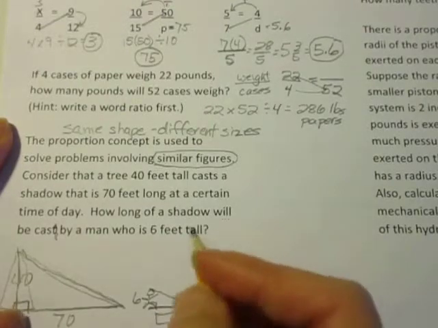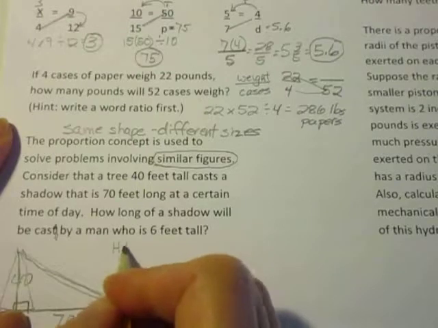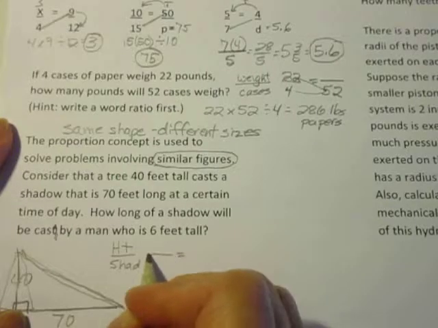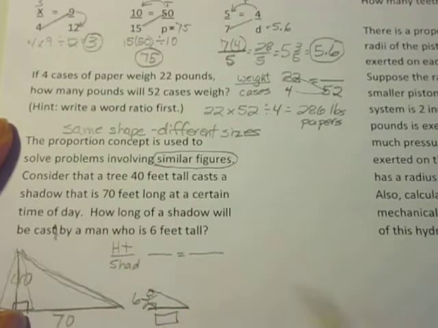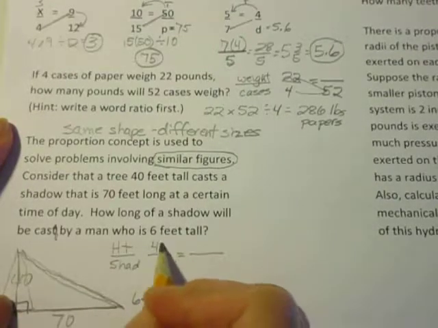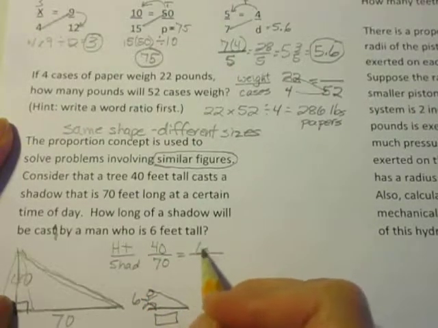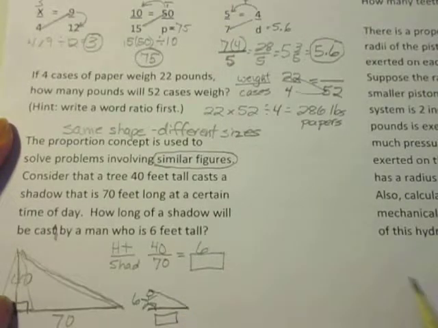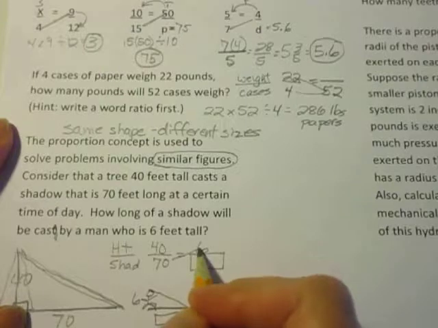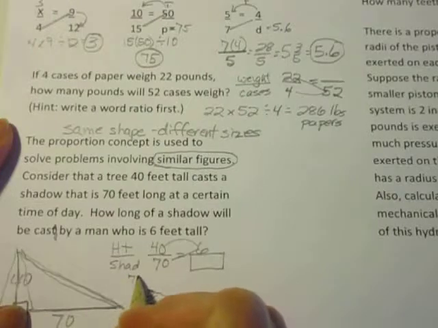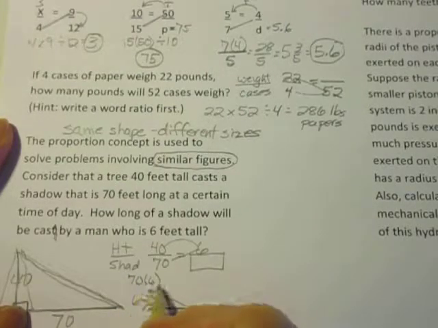So basically I want you to recognize that we could set up a word ratio here where we are comparing the height of one feature compared to the shadow of the other. So I'm setting up a word ratio as well as a shell here that we just have to plug our information into. I'm going to go with my first figure here. The height of the first figure is 40 feet. Its shadow is 70 feet long. And my second figure is the man. He is 6 feet tall, and we want to figure out his shadow. So again, with your calculator, you would cross multiply and divide. What you would be plugging into your calculator would be 70 times 6. Notice I'm using parentheses to communicate multiplication. And then I would divide by 40.